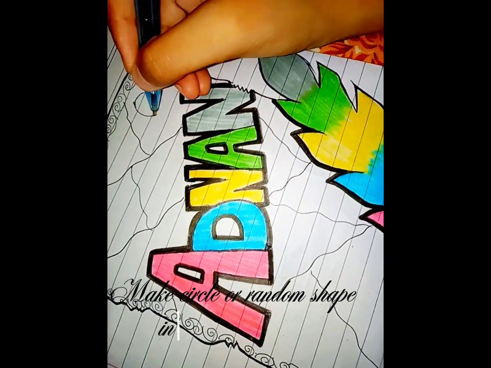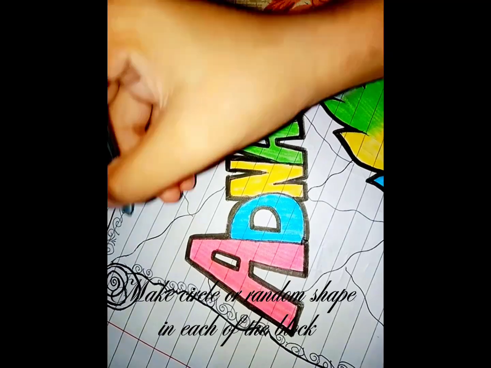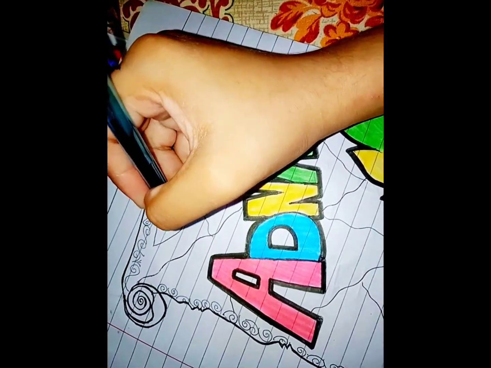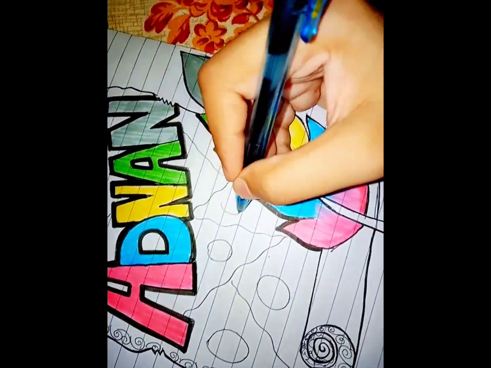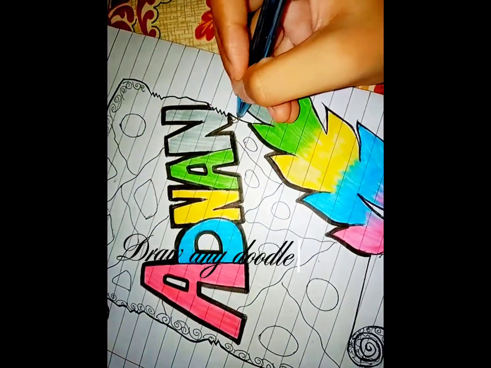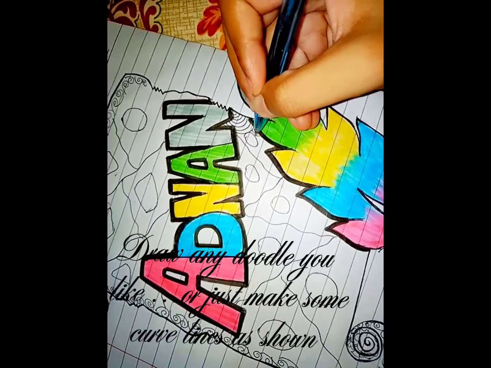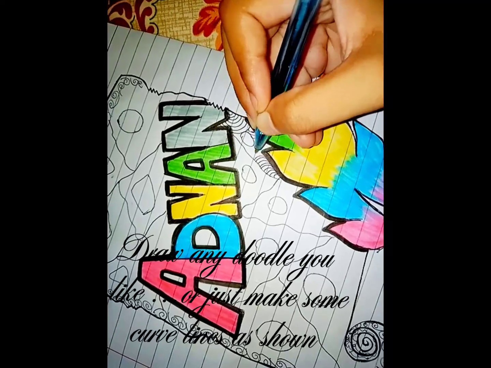Make a circle or random shape in each of the blocks. Draw any doodle you like, or just make some curve lines as shown.